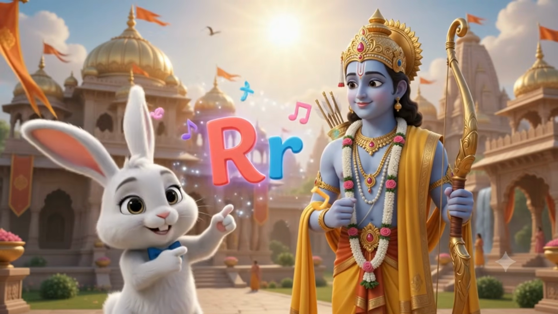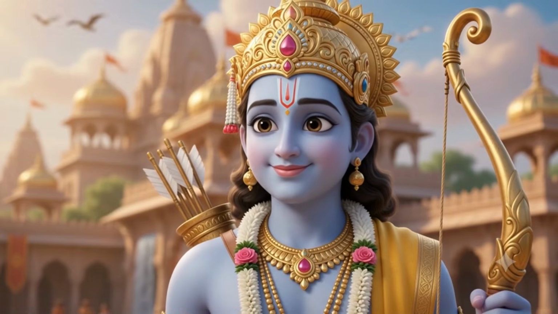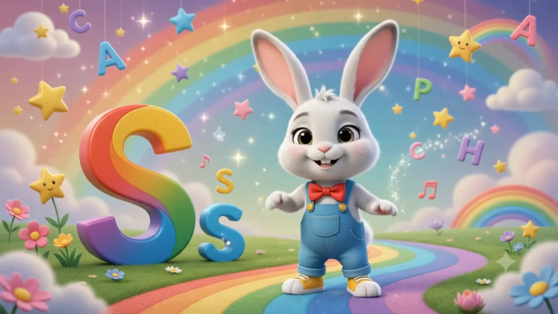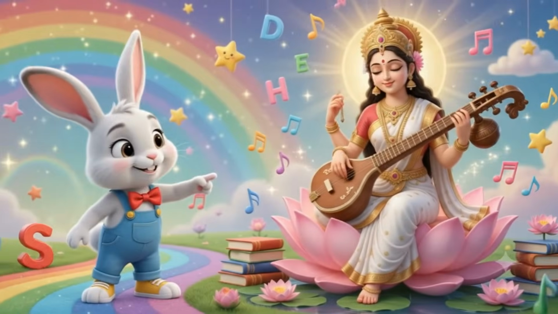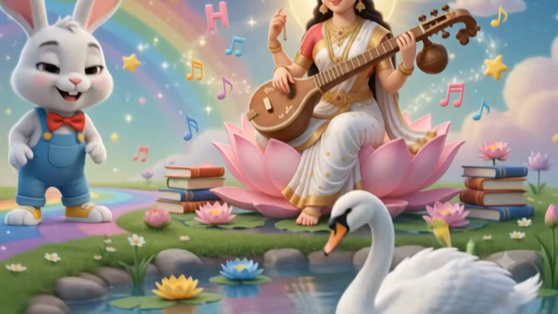Look here, R is for Rama. This is the letter S, and S is for Goddess Saraswati.